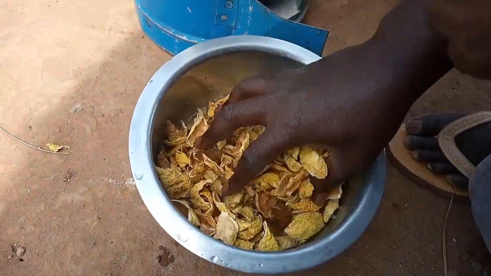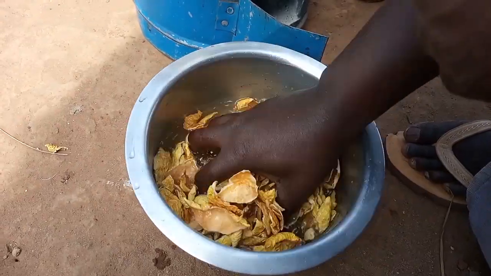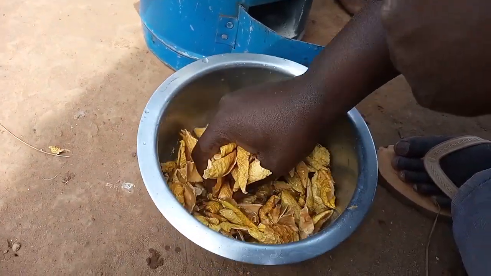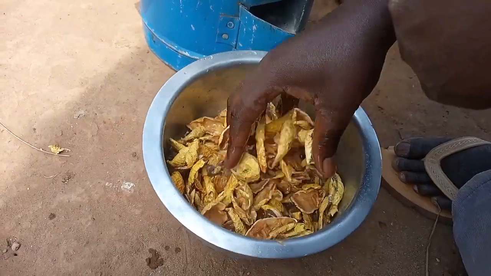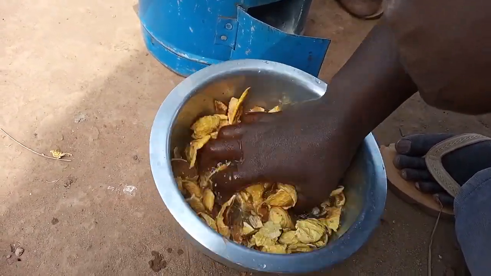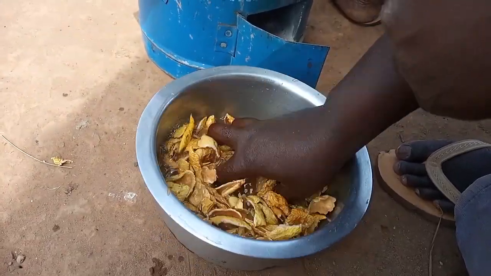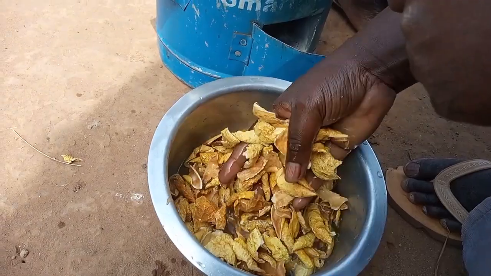So as you can see, I'm trying to gently wash it so that I remove the dust, remove the bad particles, remove whatever is not healthy, so that I can prepare something nice and good without any problem.